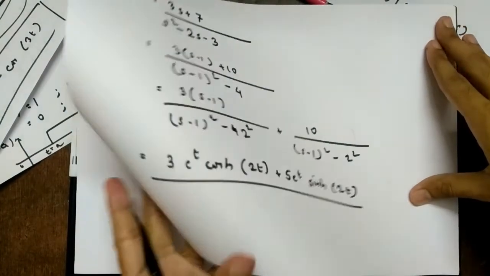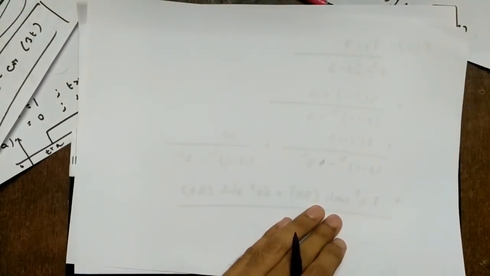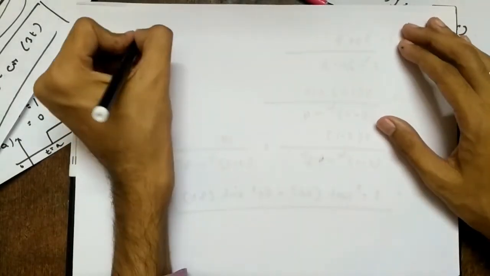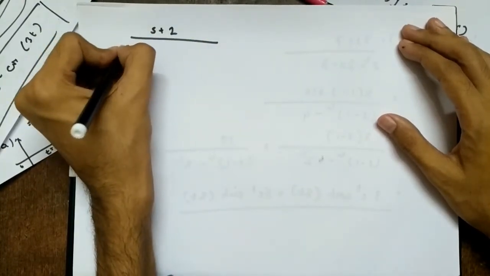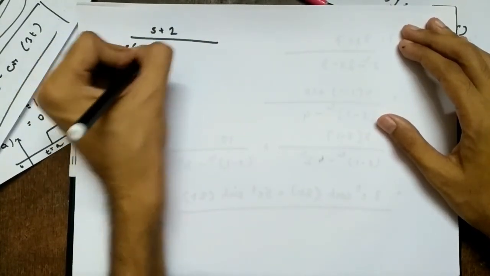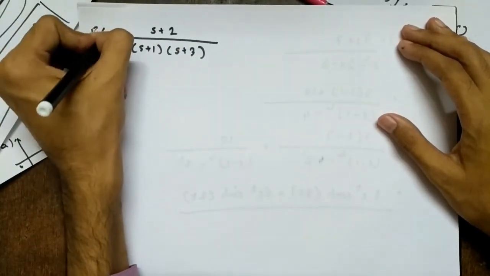Okay. So next I'll take one more example, but we'll use partial fraction expansion now. I'm assuming you know how to use partial fractions. I'll just take a simple example and then we can stop. So (s + 2) upon s times (s + 1) into (s + 3) is, let's say, F of s.